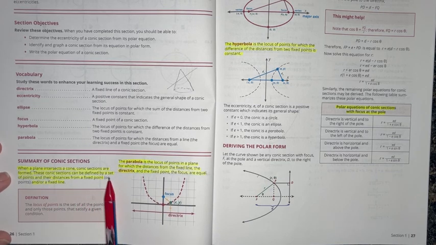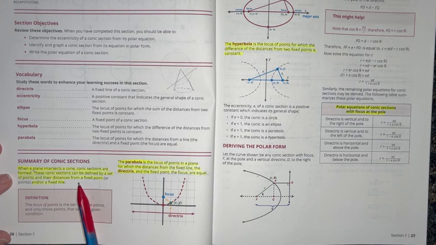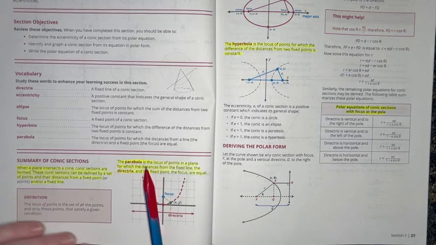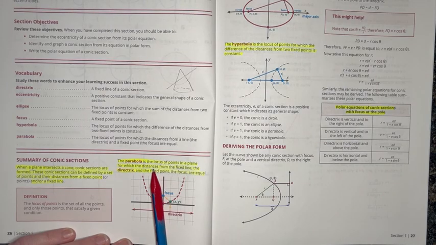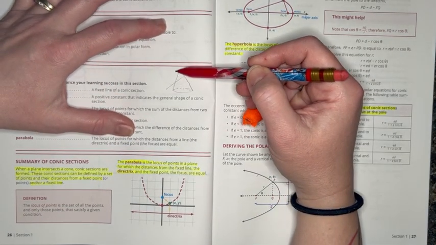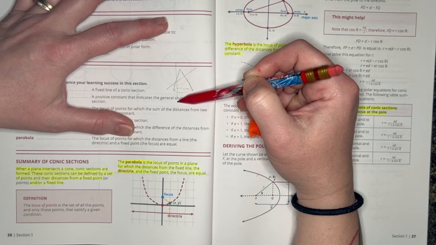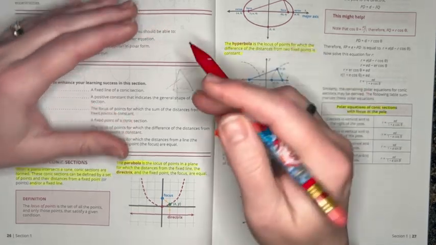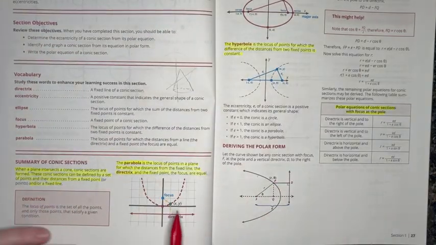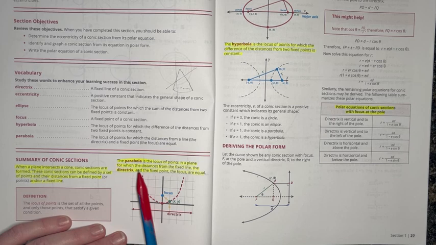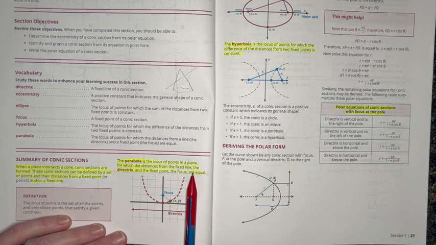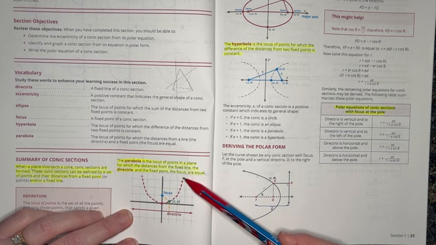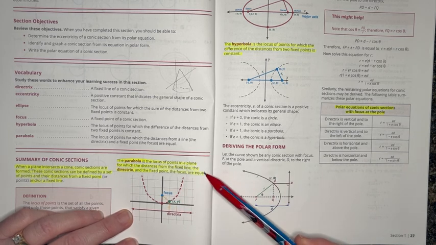These conic sections can be defined by a set of points and their distance from a fixed point and/or a fixed line. The parabola is the locus. Now, a parabola would be if the plane came and cut it right this way. You're not actually getting all the way through, but you're going to be left with a swoop. So the parabola is a locus of points in a plane for which the distance from a fixed line, the directrix, and a fixed point called the focus are equal.